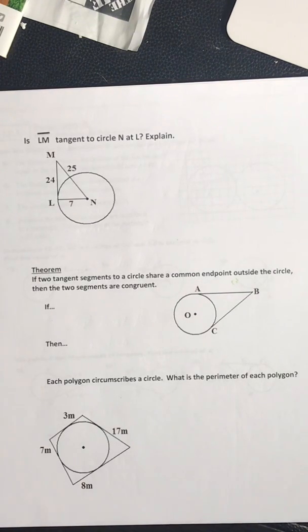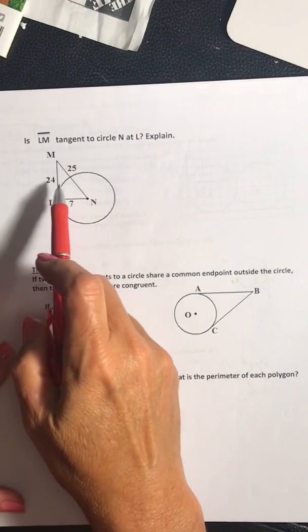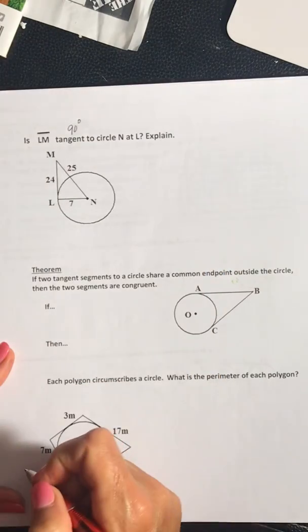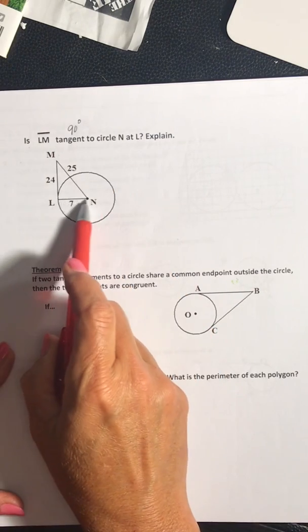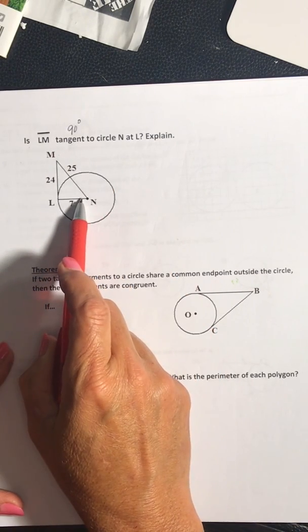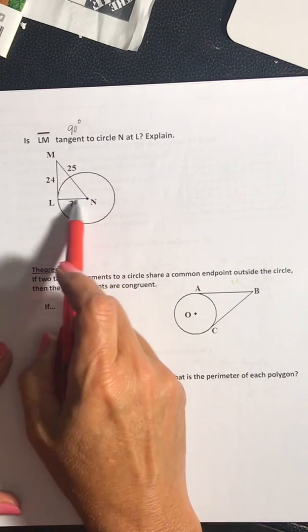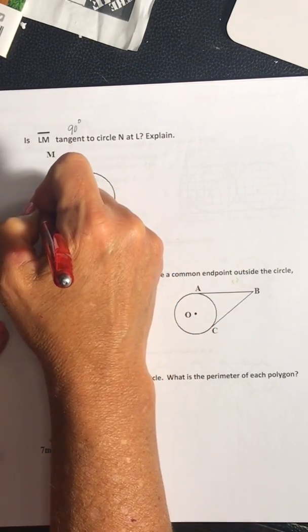Page number 3. Okay. This one's a little different, but it's the same thing. The question is: is segment LM tangent? Is it 90 degrees? Is it perpendicular to the circle N at L? Well, if it is perpendicular, if it is tangent, then this would be 90 degrees, and then we could use the Pythagorean theorem. But we don't know. So the question is, is it tangent?